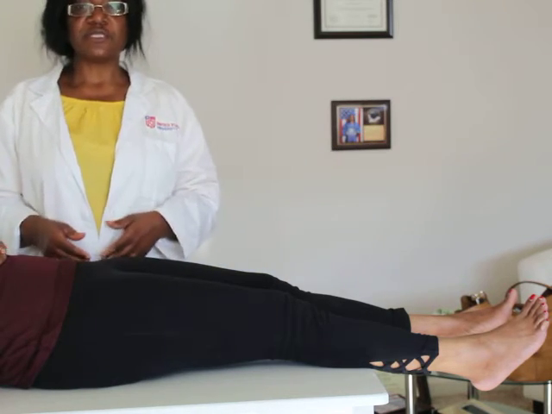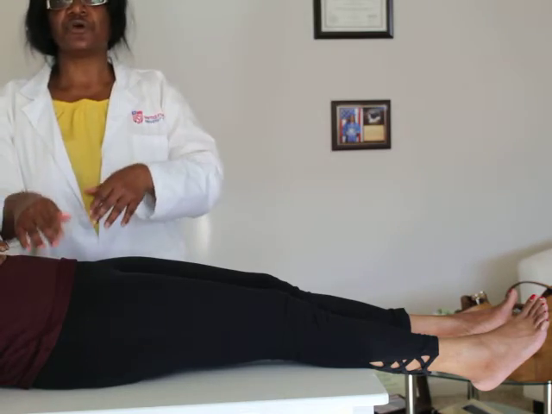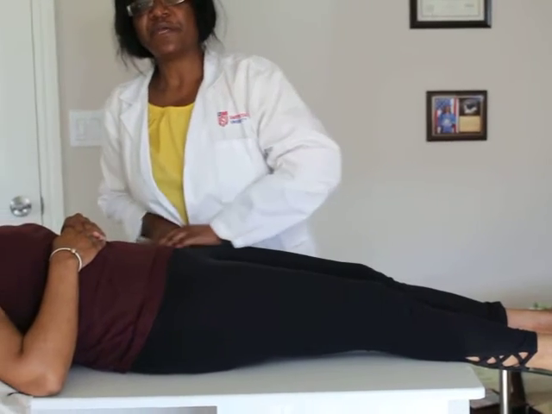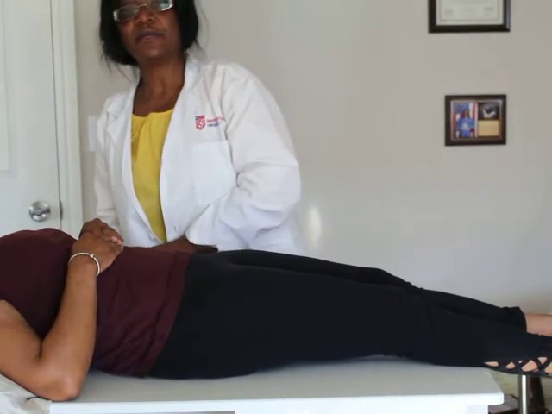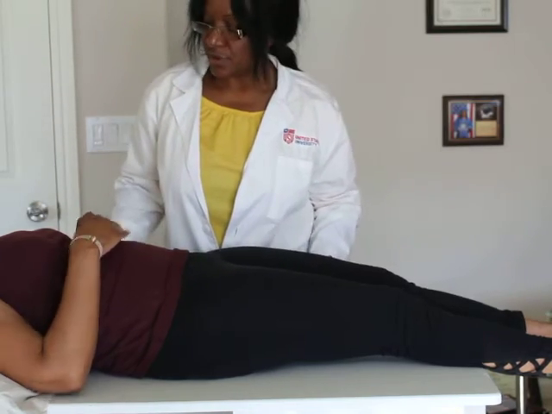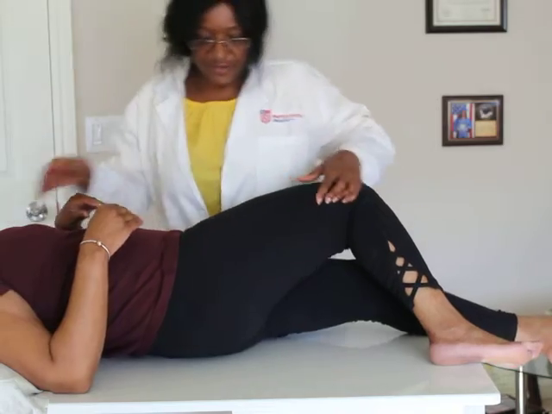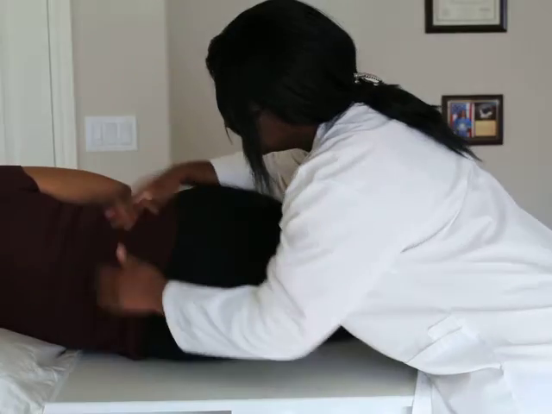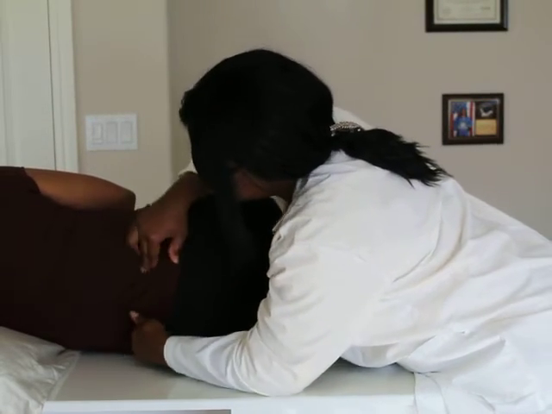So I'm going to palpate the anterior superior iliac spine, which is right here on our hip. I'm going to palpate the spine and the greater trochanter here. Can you roll a little bit for me? Yes, this way, so that the camera can see you. I'm going to palpate the greater trochanter here, and then the superior iliac spine. I'm palpating for any pain or tenderness.